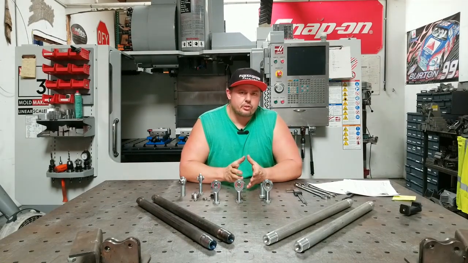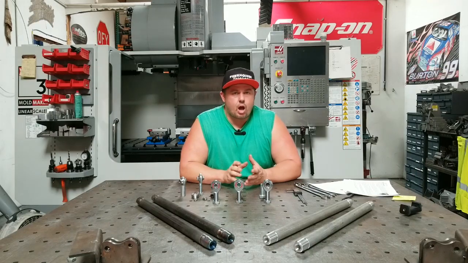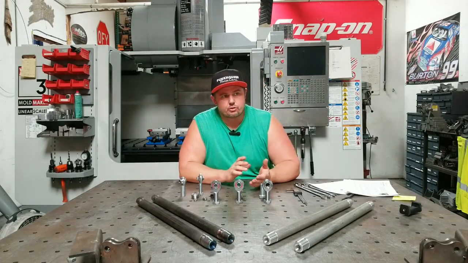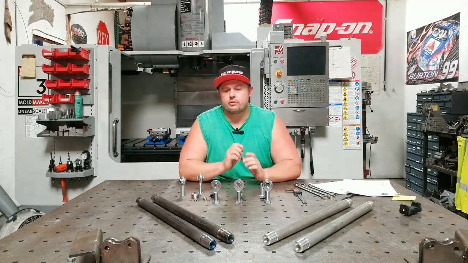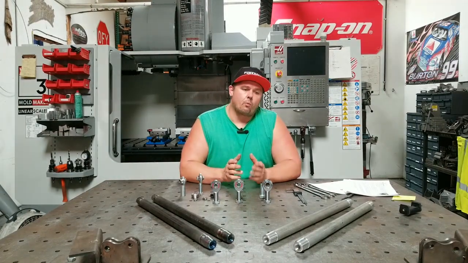I get lots of questions about what size rod end my traction bar uses. I've got a CalTracks. I don't know what size rod end it uses. I've got an Assassin bar. I don't know what size rod end it uses. I want to buy your traction bar. What size rod end does it use?